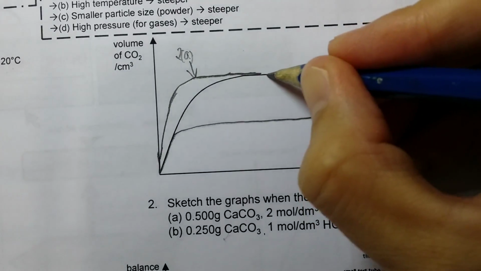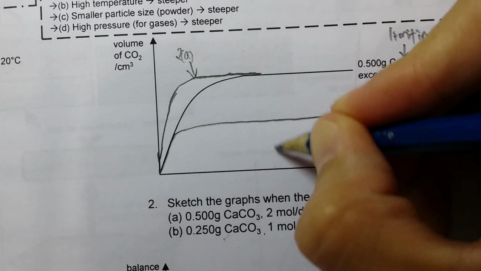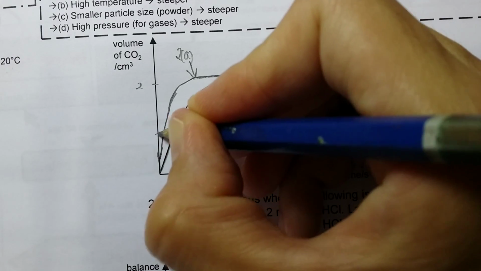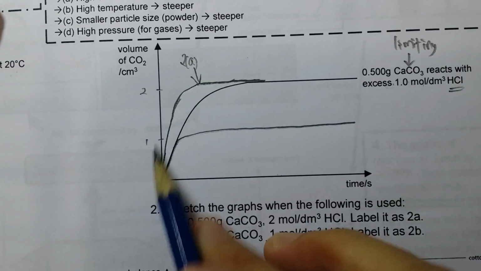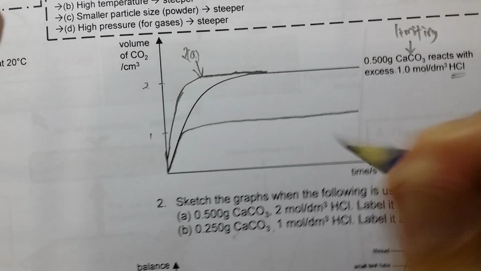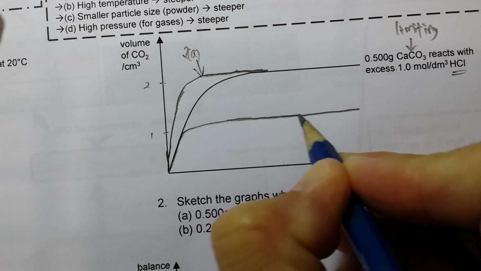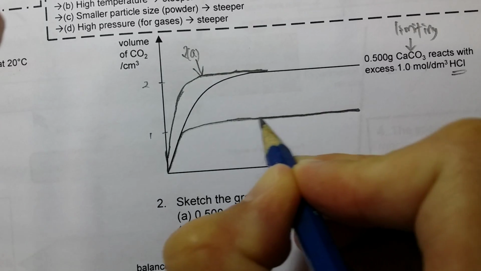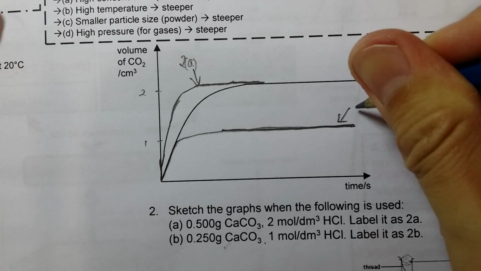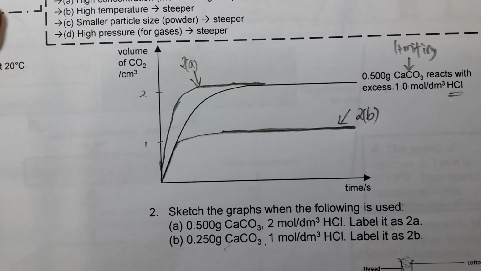You can see the height here. Let's say for example, this one is 2. This one would be 1. But of course you don't have to label it because this information is not given to us. So this is actually not very horizontal. Again, you can draw better than me. This one should be perfectly horizontal. So this is 2B. Okay?